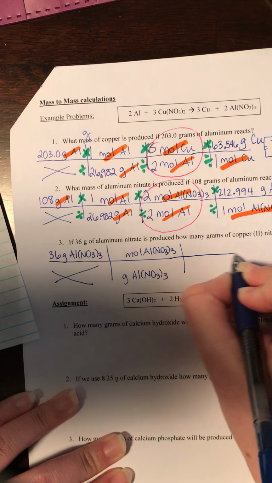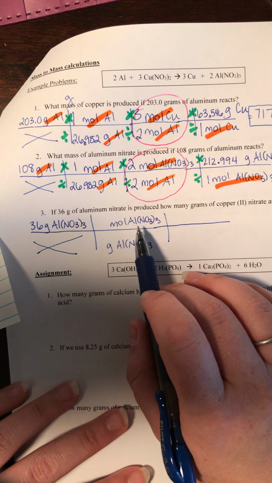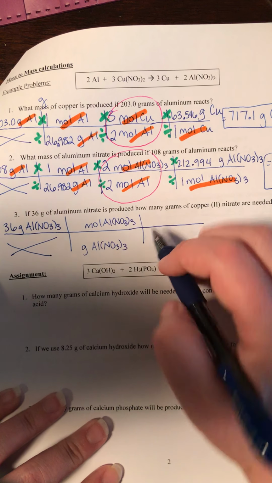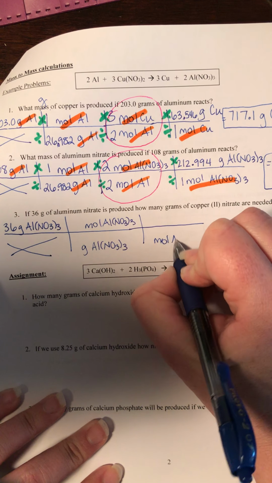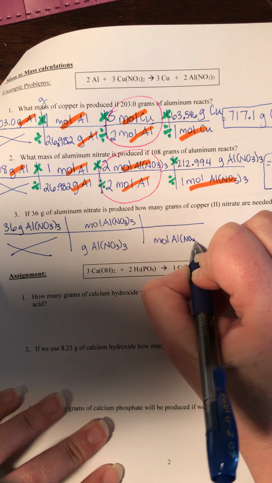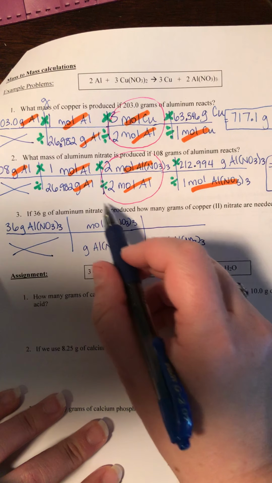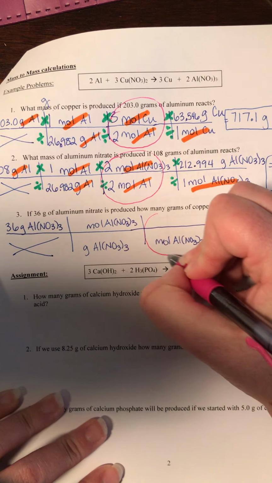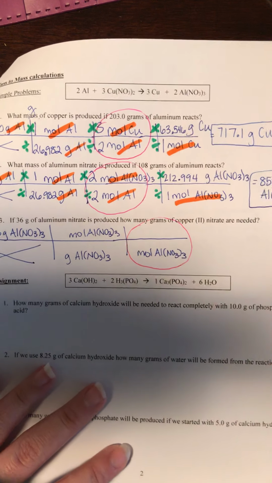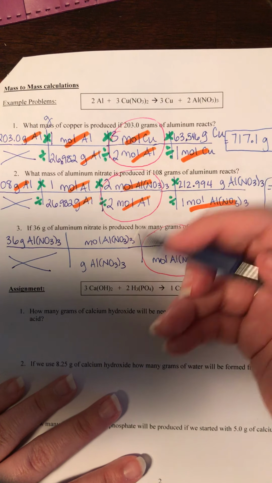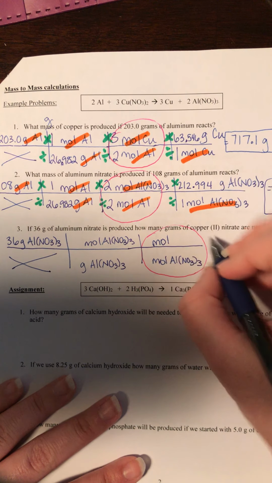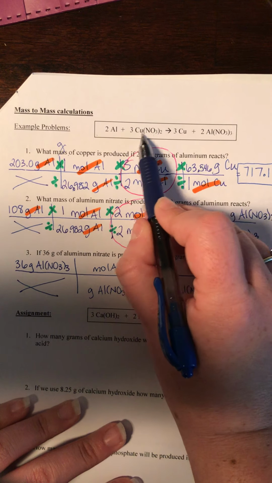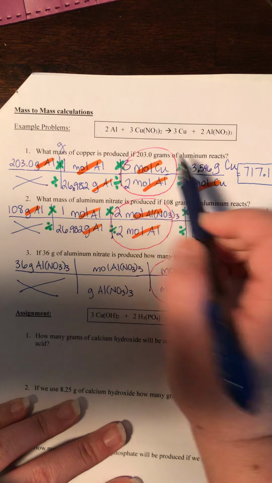Draw my line. All right, so now I'm in moles, but I'm not in the new thing yet. I got to get to copper 2 nitrate. So we're going to still cancel that out. So that's going to be moles of AlNO3 on the bottom to cancel. And this is the first time I have moles on bottom, so I'm going to circle it. That's going to be my mole ratio. Then I'm going to go to moles of the new thing on top. And the new thing is copper 2 nitrate. So let's look at our symbols. That's going to be nitrate. It's going to be the same, but it's going to be this one, CuNO3, 2.